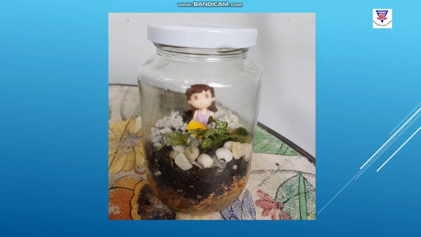That's a clear example for a terrarium. The same thing, at the bottom we have rock chips, soil, pebble or small stones, the plant, and a decoration for a beautiful girl inside the jar.